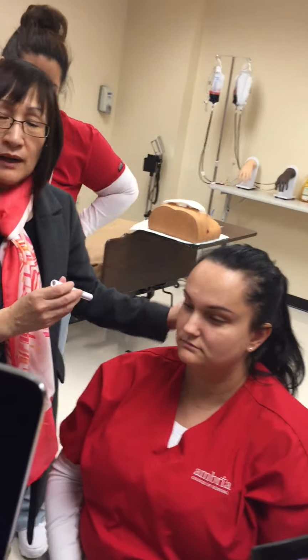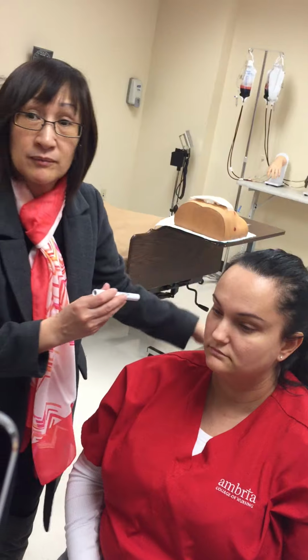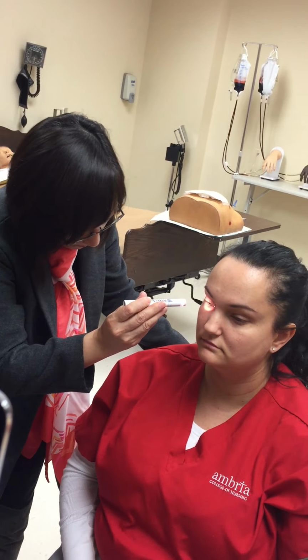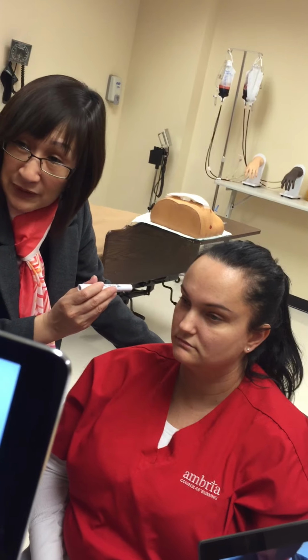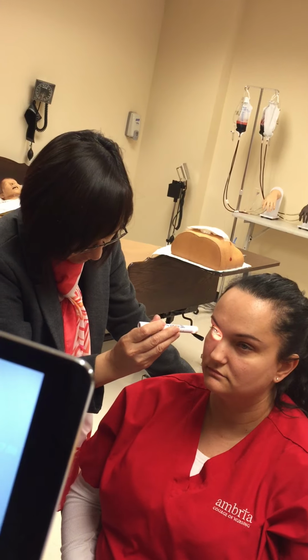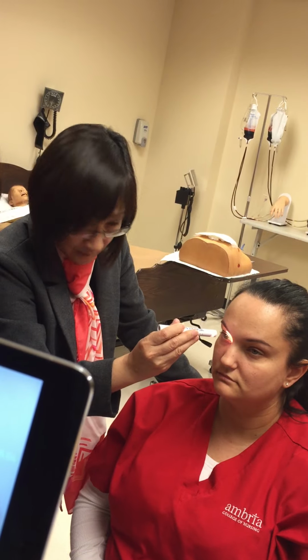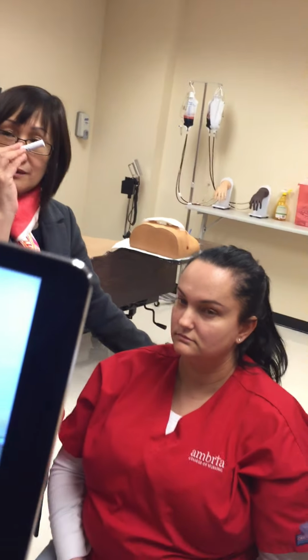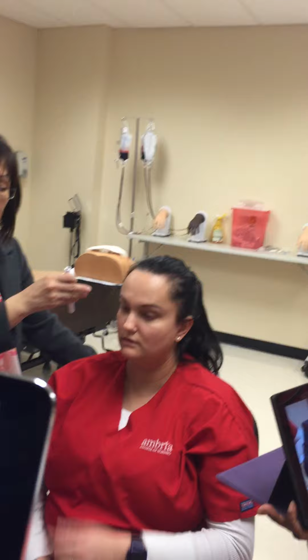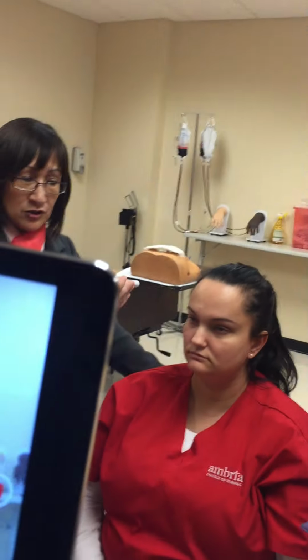Now, I will do the consensual, check the constriction on the left pupil. You see it? So again, direct, and then consensual. Remember, the light does not cross the bridge of the nose. It stops right here, on the eye. So you don't need to let it cross because we're assessing the consensual, the afferent reflex.